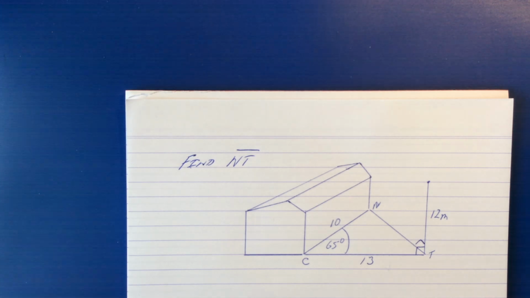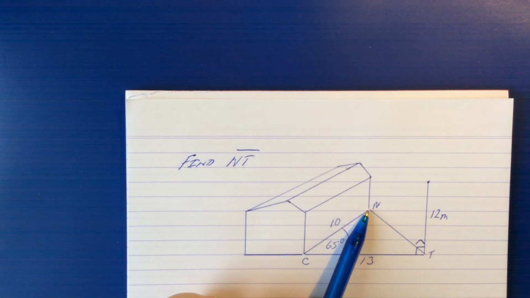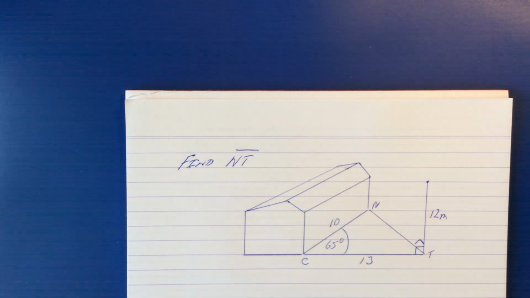Hi, I'm an old guy and I do maths, and we're tasked with finding the distance from n to t in this illustration here. And this is a very rough impression of what you saw in the header.